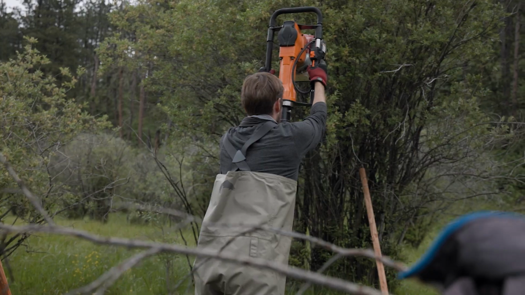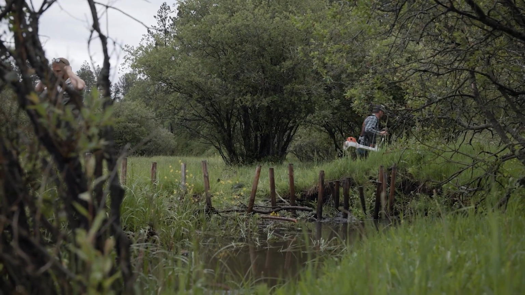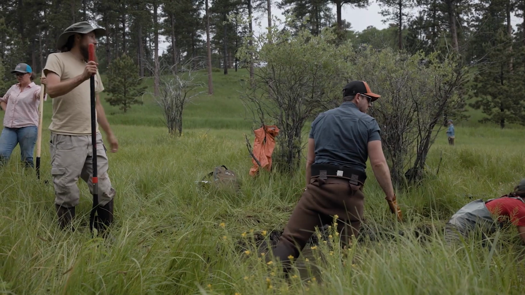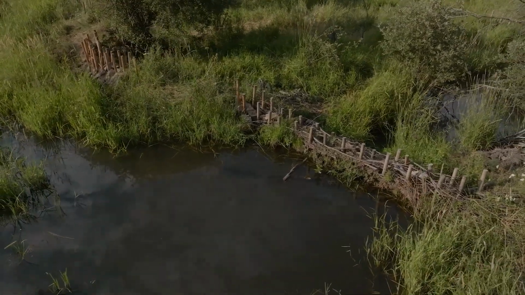And that's because, if they rot, it's natural. If they wash away, it's natural. That's totally fine for the ecosystem. And so that just helps stabilize the dam from washing out.